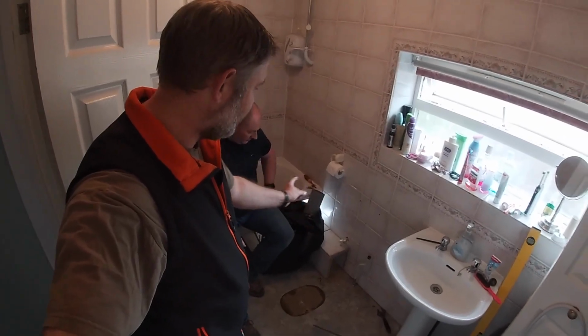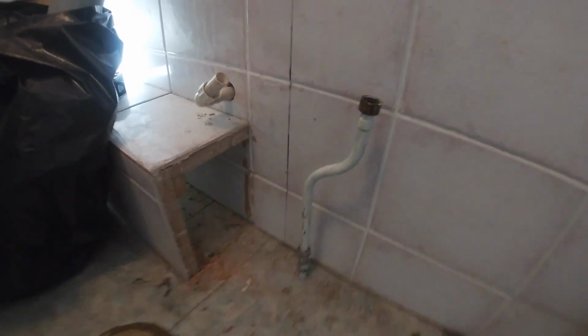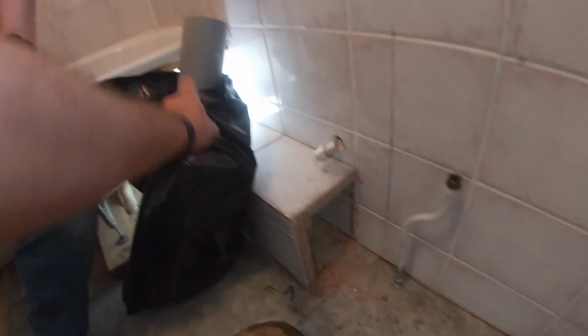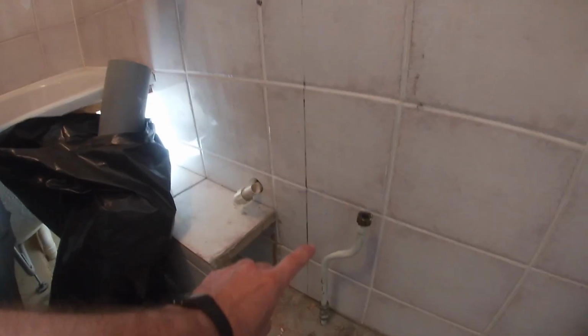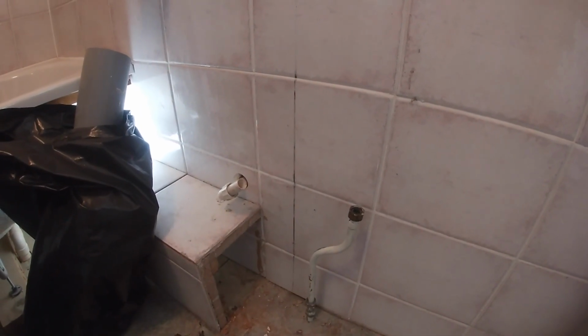Toilet is out. They did a sterling job. So we've marked where the new waste hole is going to go out, and we've disconnected the toilet waste that went that way. So we're going to drill a hole straight out and see where that comes out outside.